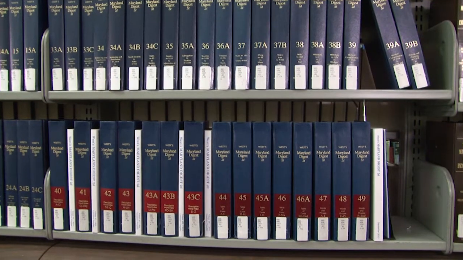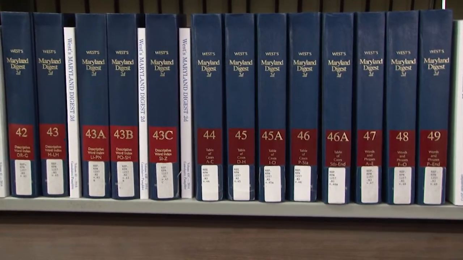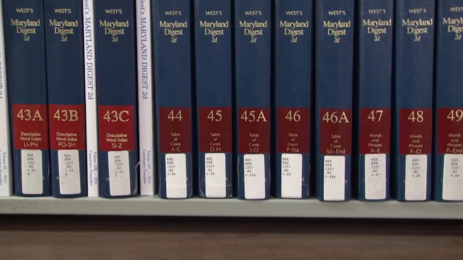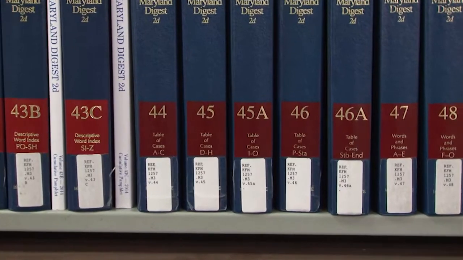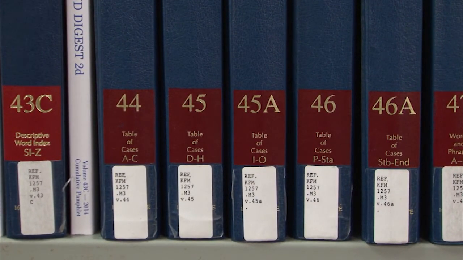When you have the name of a specific case on your issue and want to know where the case is listed in the digest, you can look up the case in the table of cases for the digest. The table is arranged alphabetically by both plaintiff name and defendant name, so you can look up either name.